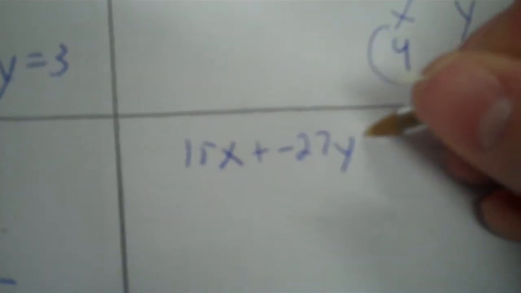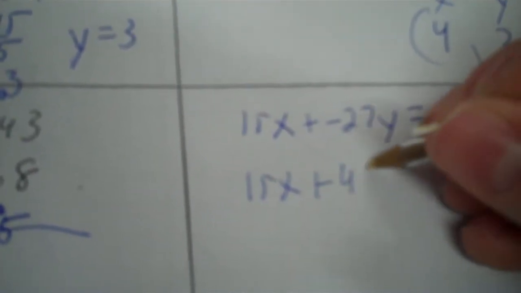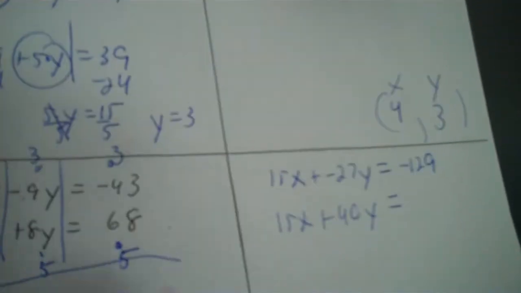So 3 times 5x is 15x. Negative 9y times 3 is negative 27y. And then 3 times negative 43 is negative 129. Okay, then the bottom, you're going to have 15x plus 40y. And then 68 times 5 is going to be 340.